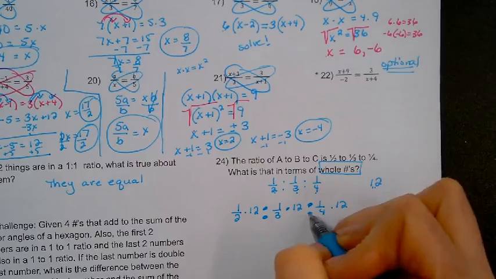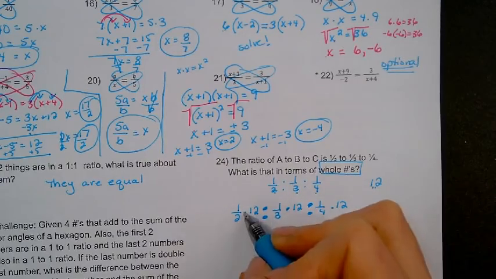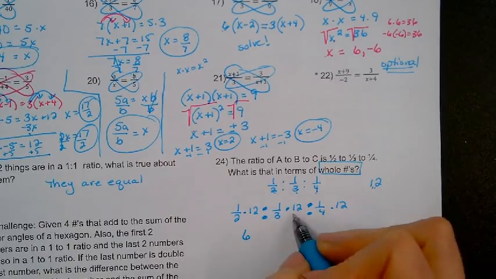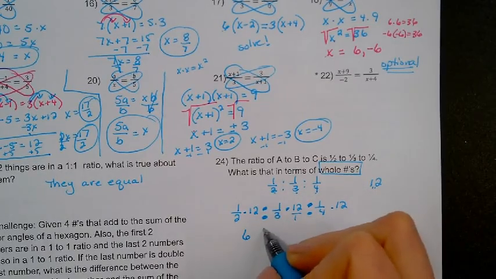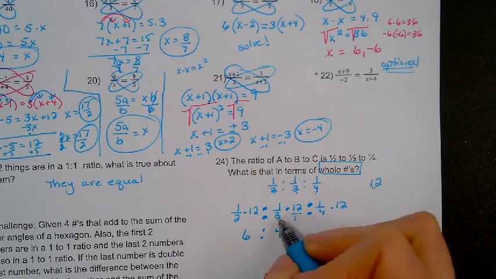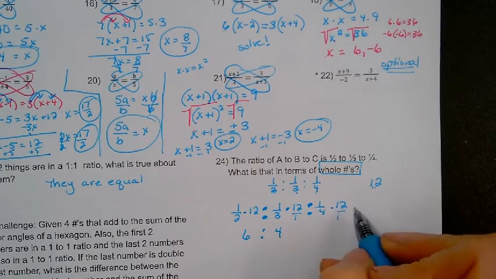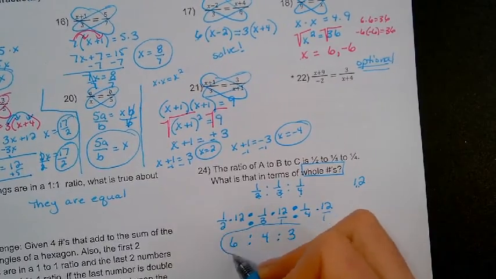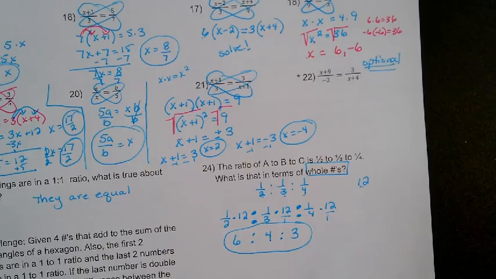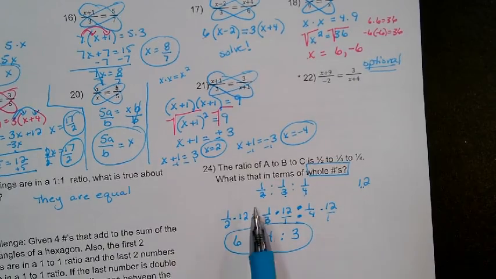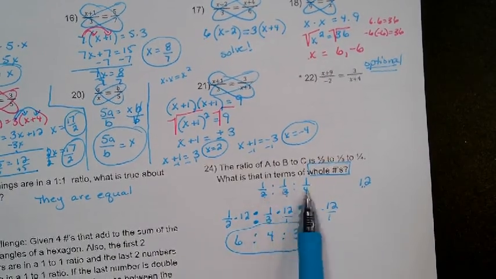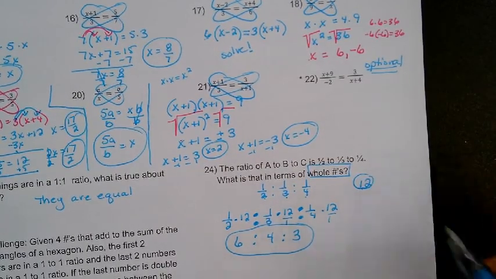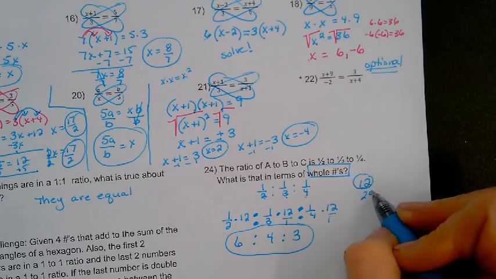1/2 of 12 is 6. 1/3 times 12, that's going to be 4. Because that's 12 over 3. And this is going to be 12 over 4, so that's 3. And I've just rewritten that ratio into whole numbers by multiplying every single one of these fractions by 12. I multiplied it by the common denominator of 12. You could have multiplied by 24 as well, and then just simplified afterwards.